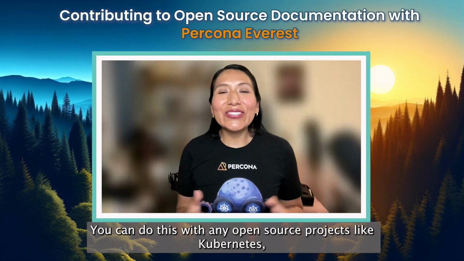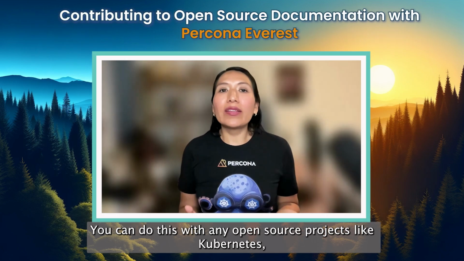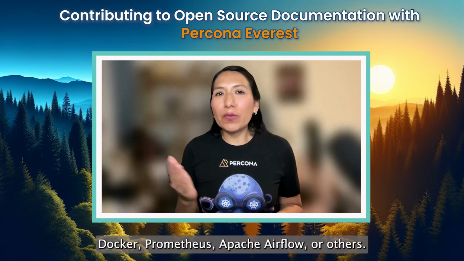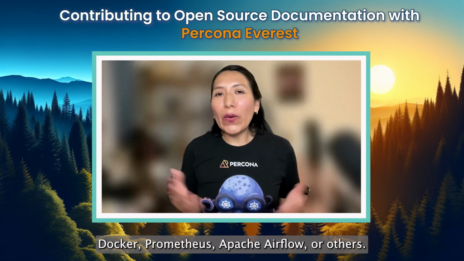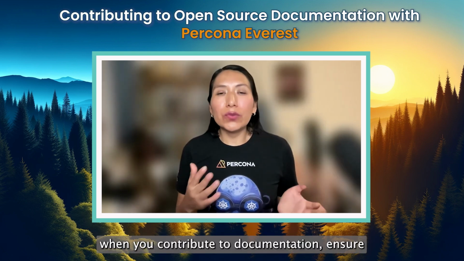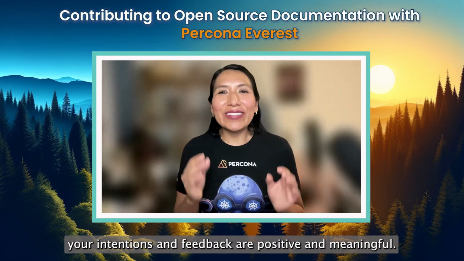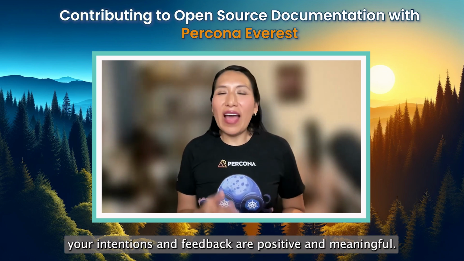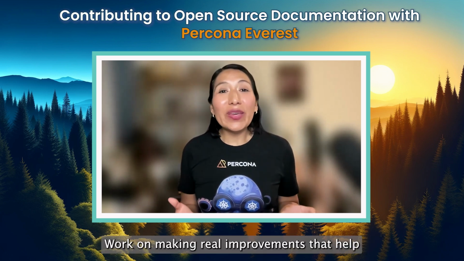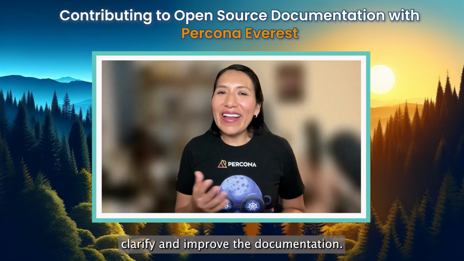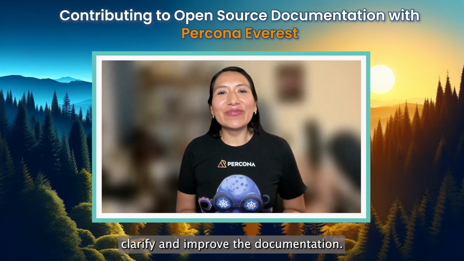That's it. You can do this with any open source project like Kubernetes, Docker, Prometheus, Apache Airflow, or others. When you contribute to documentation, ensure your intentions and feedback are positive and meaningful. Work on making real improvements that help clarify and improve the documentation.